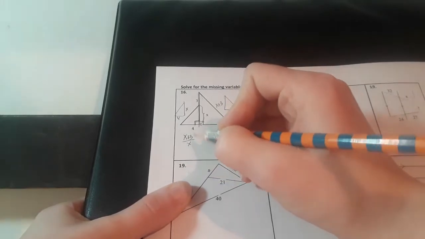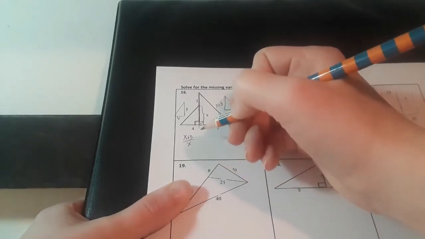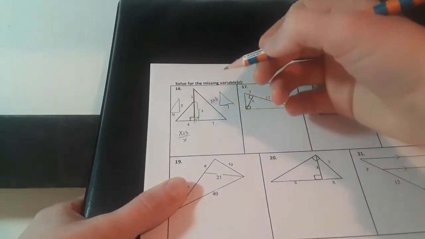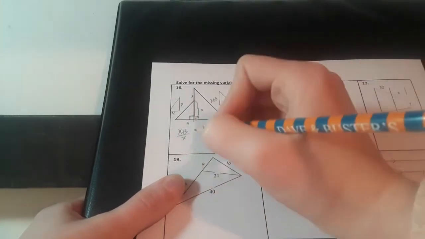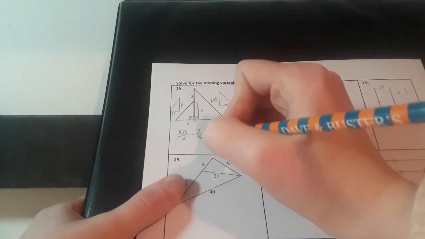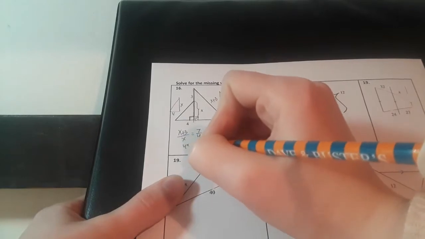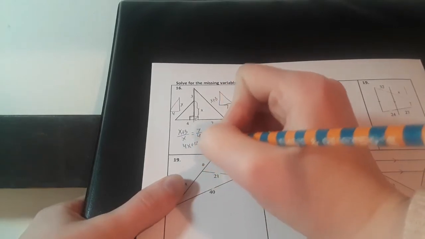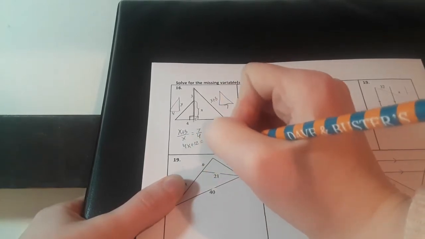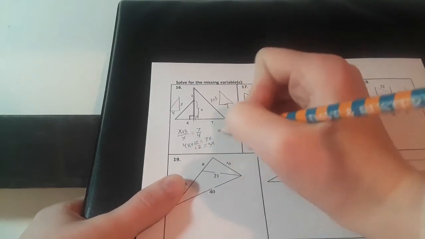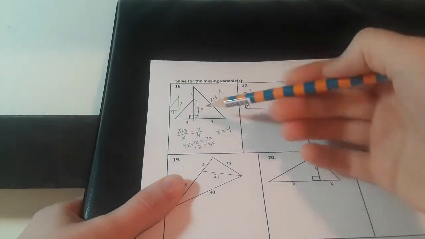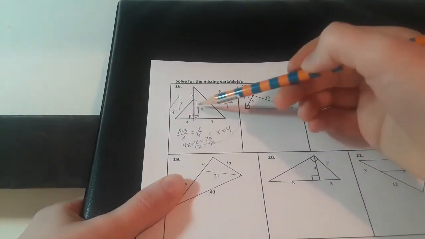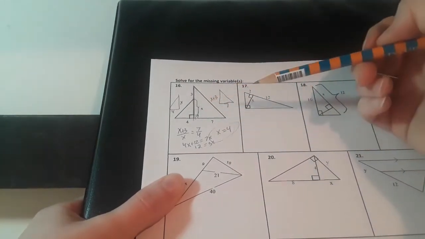Now you can choose to write this however you want to, but once you write it one way, that kind of dictates how you write the next one. So I went from x plus 3 to x, so then I'm going to go from 7 to 4 when I write my second part of the proportion. Then I cross multiply, so 4x plus 12 equals 7x. I subtract that over, I get x equals 4. All right, hopefully this answer would be wrong if I labeled it incorrectly, so hopefully I got that right.